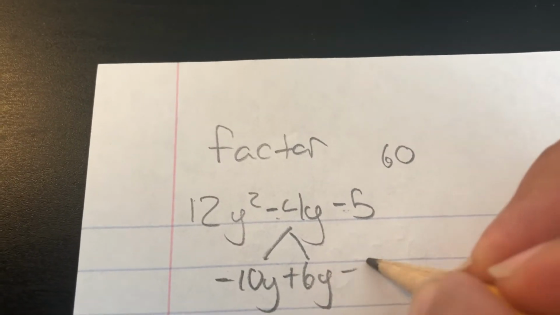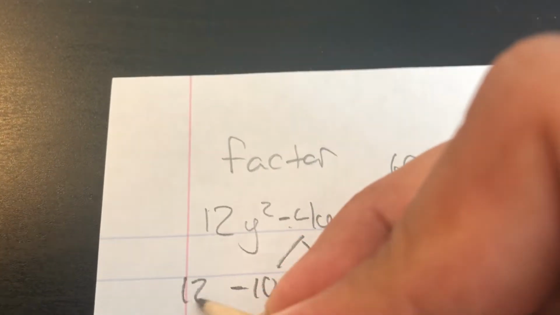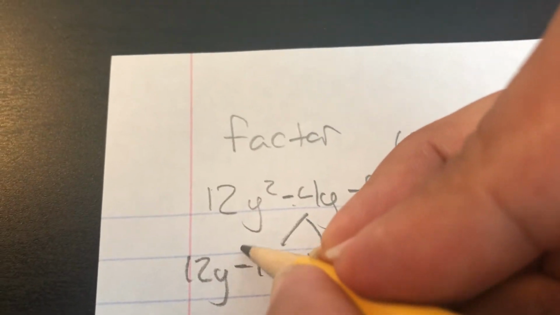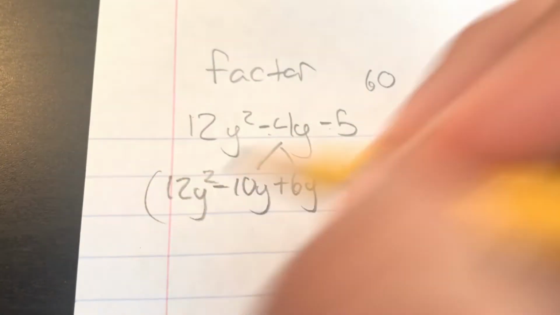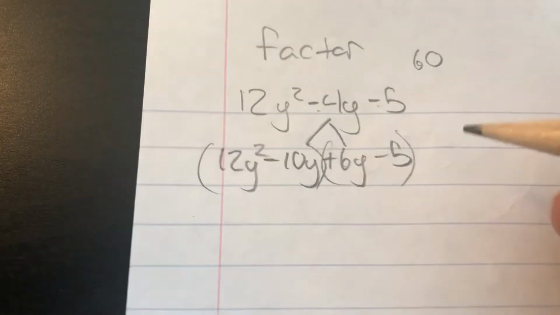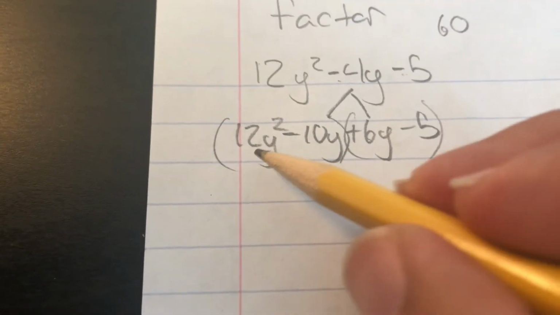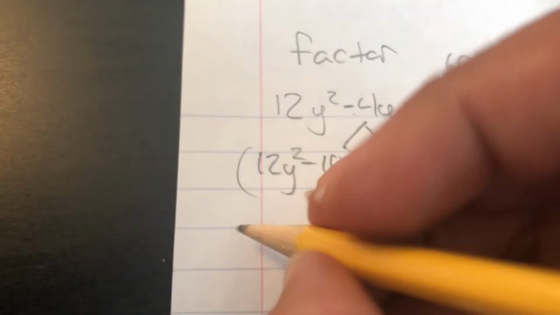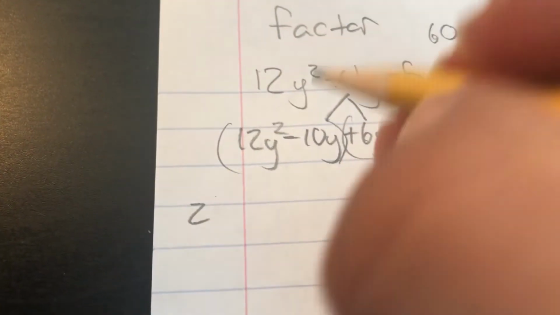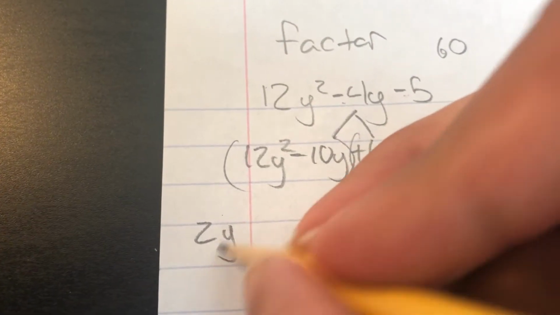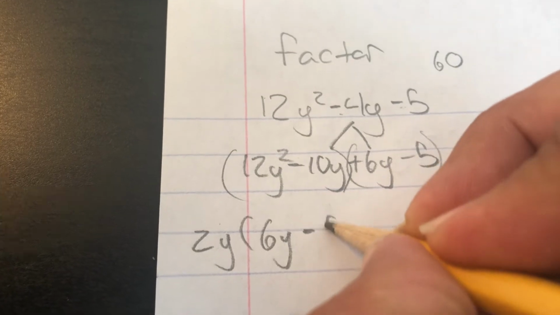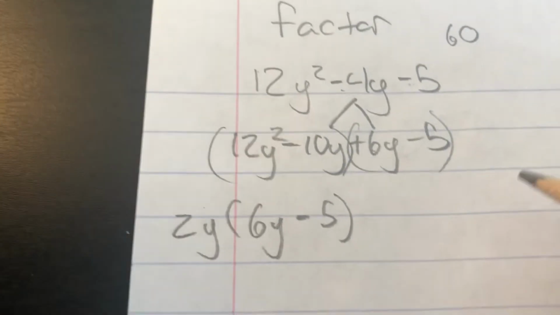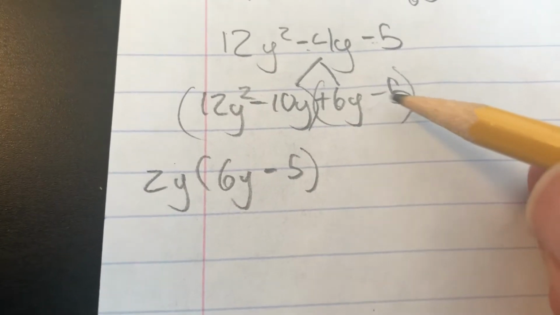Then we bring down the negative 5, bring down the 12y squared, right? Now we're going to factor this, and here we go. What do these two have in common? It's not a 12, it's just a 2. 2 is the only number I can take out of that. And they both have a y, so I'm going to take one y out. So I'm left with 6y minus 5. This over here is already 6y minus 5, so we're good.